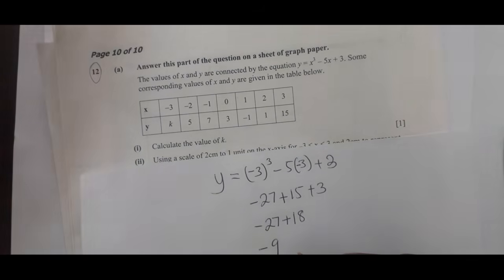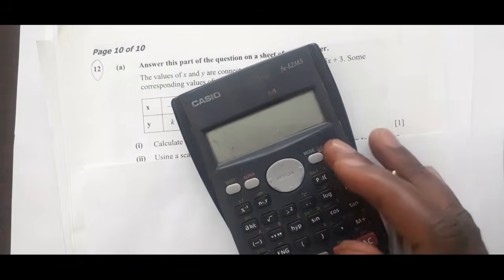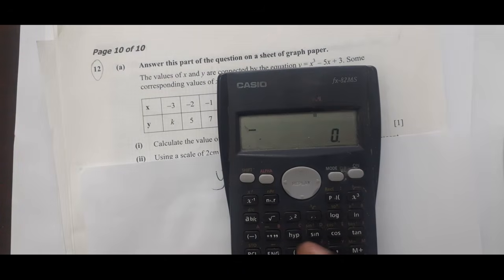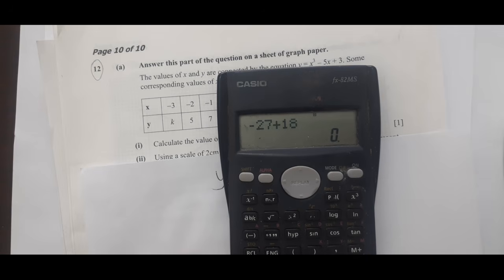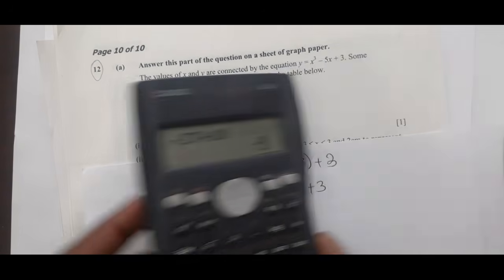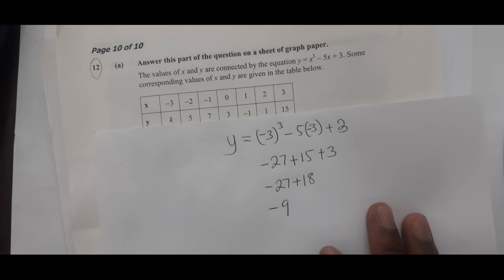Please don't worry about these things. If you are doubting, you can always use your calculator. Negative 27 plus 18 gives negative 9. Okay? So that is the value of k. So now we know that this is what we're supposed to have here. Where we have k, it's negative 9.